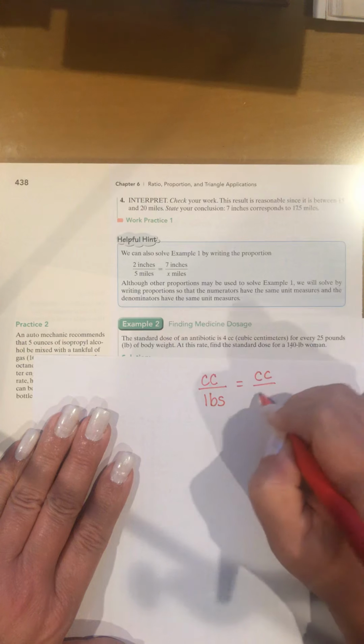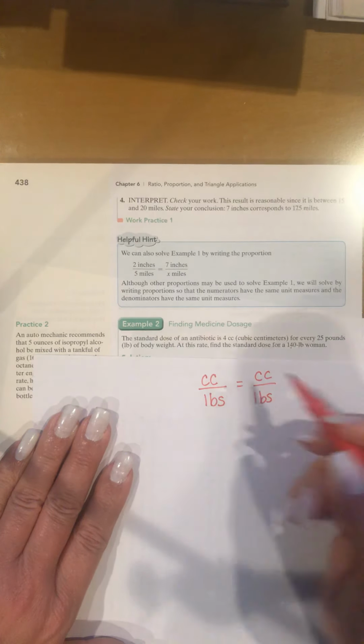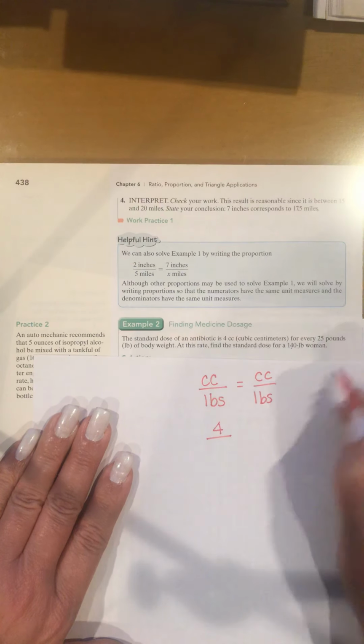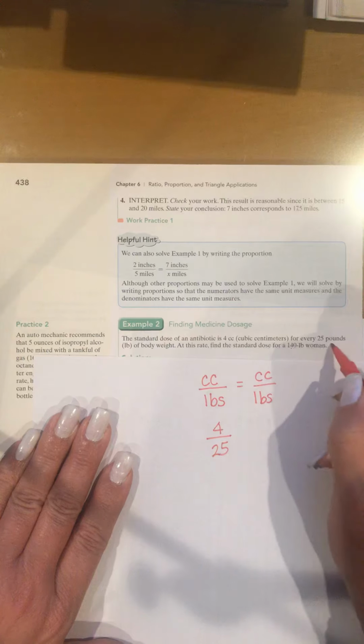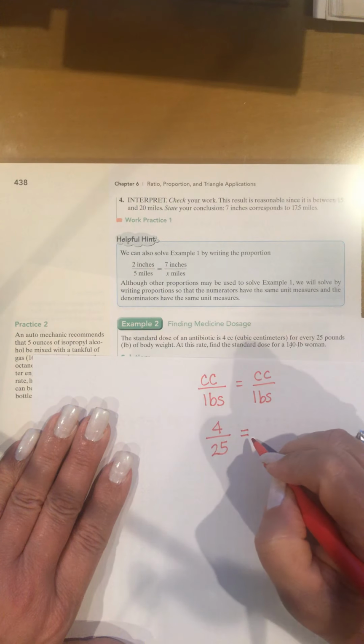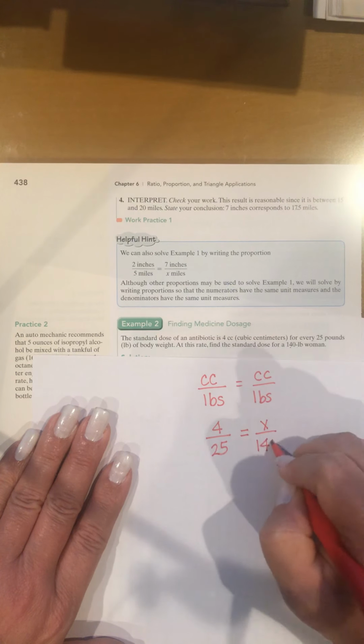So cc over lbs. Okay, and it says 4 cubic centimeters over, we have a 25-pound body weight. We want to know how many cc's for a 140-pound woman.